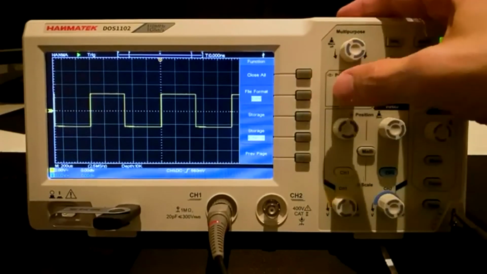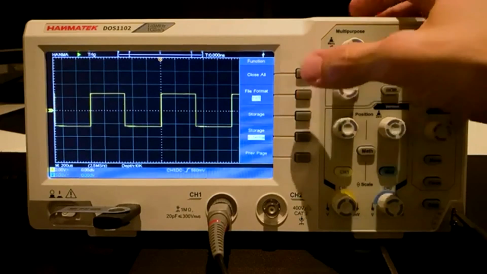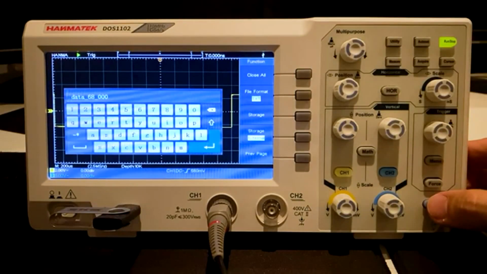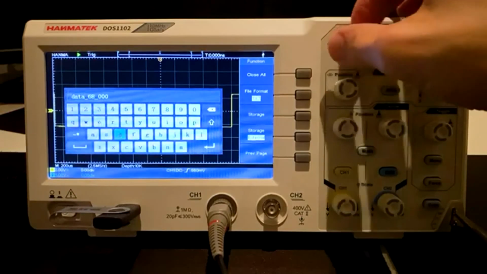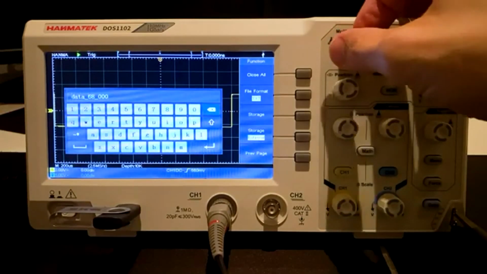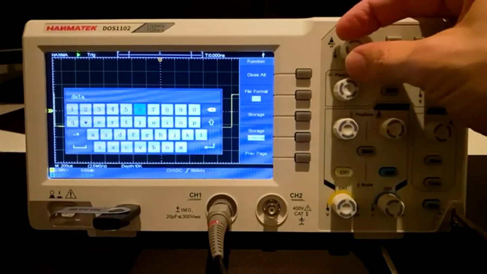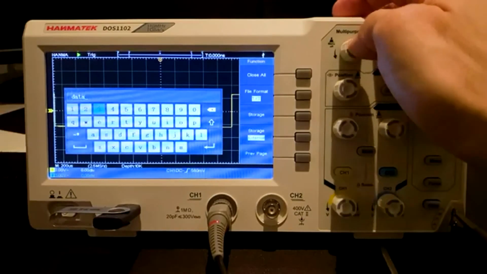Select waveform external as the storage and TXT as the file format. Press the shortcut button Copy to save. Data 0.txt is selected as the file name.